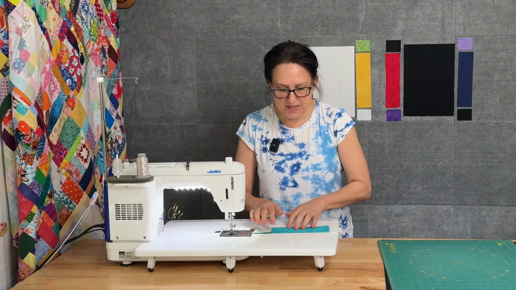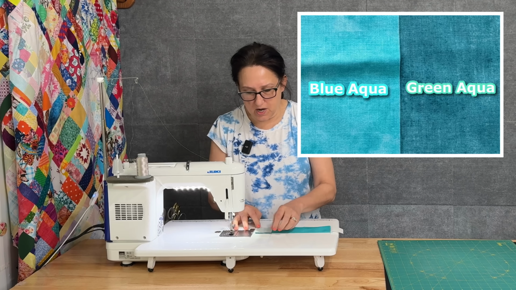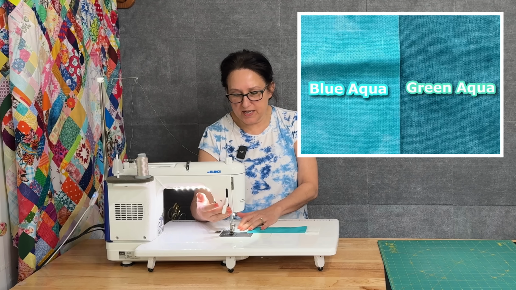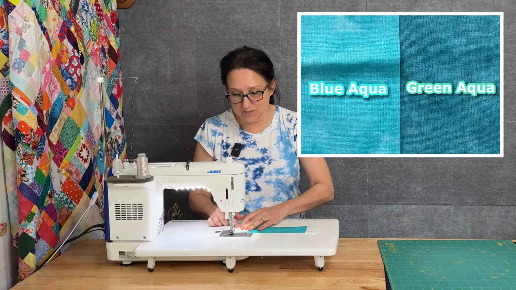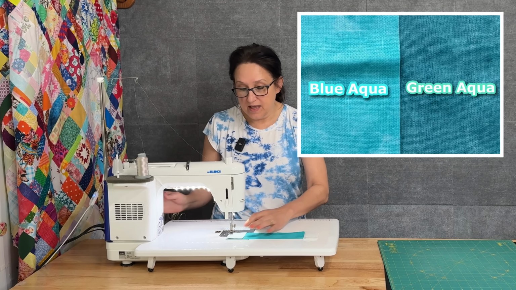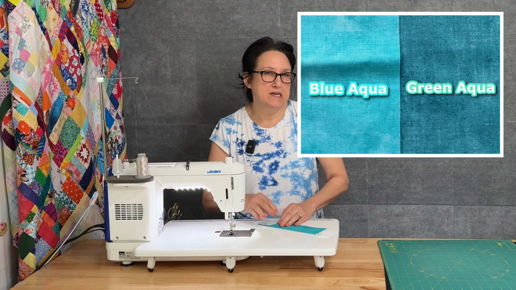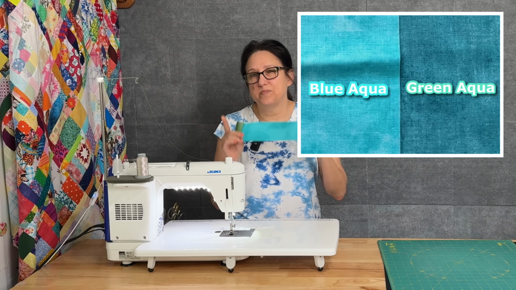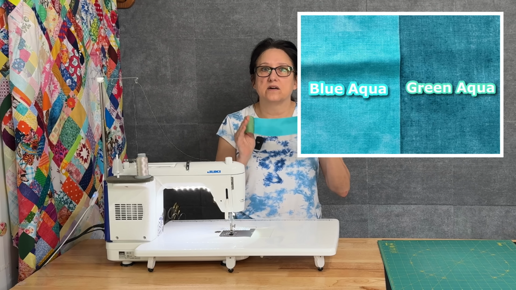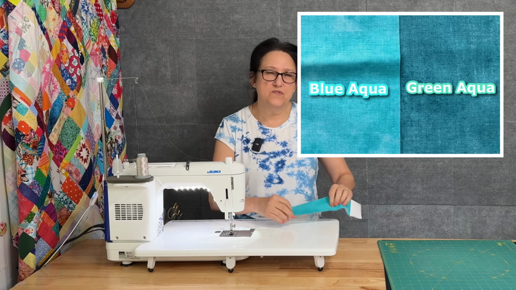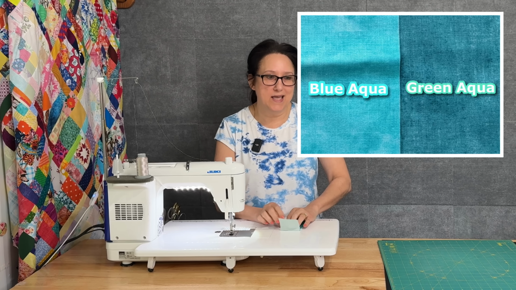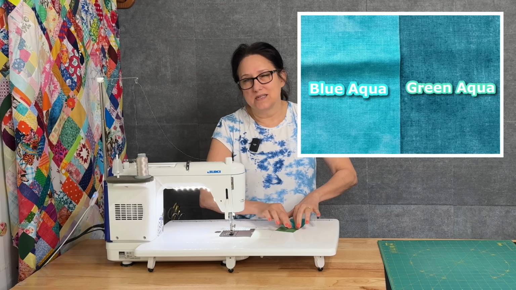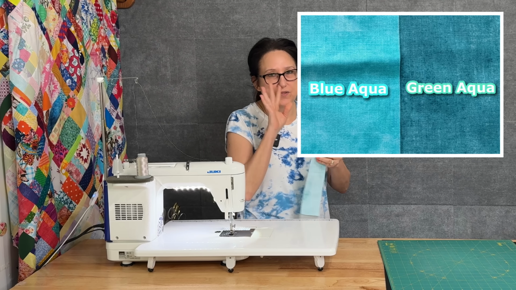Now I did want to mention that when you choose your aqua color, there's 2 different ways you can go here, and one is more blue aqua and the other is more green aqua. I chose to go more green aqua on this quilt rather than the blue aqua. I think it's best to stay in that color scheme, whichever one you choose, because if you go blue aqua and green aqua throughout, it's not going to be consistent, and I think it's going to throw your eyes off.